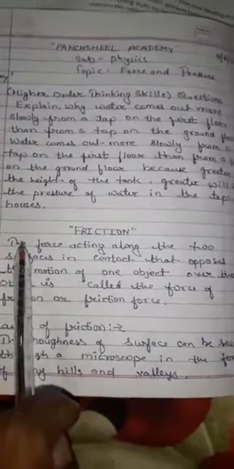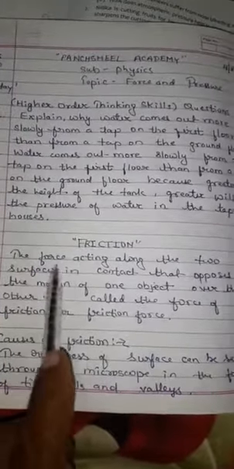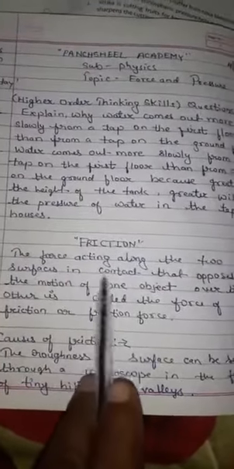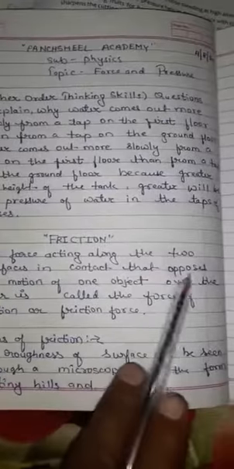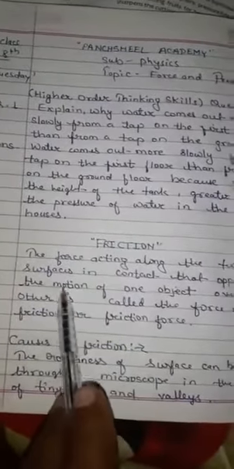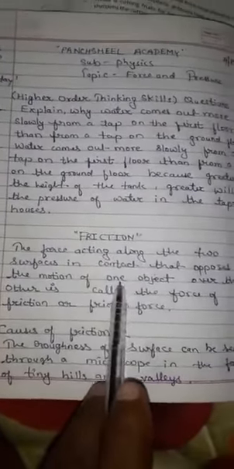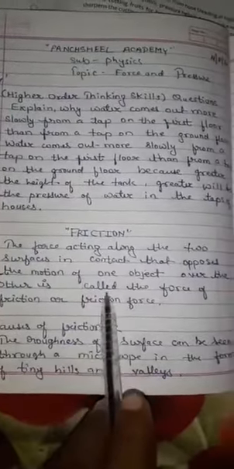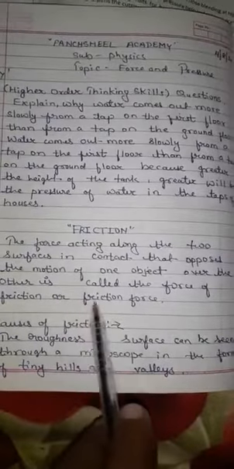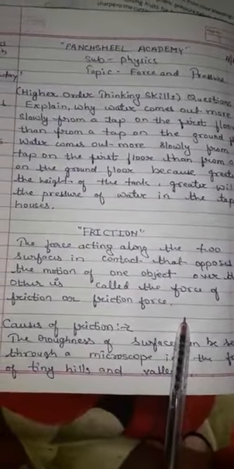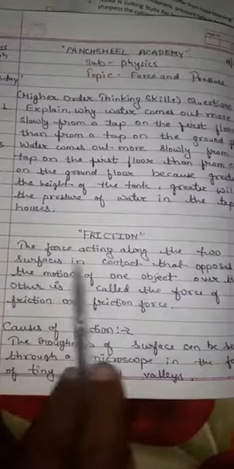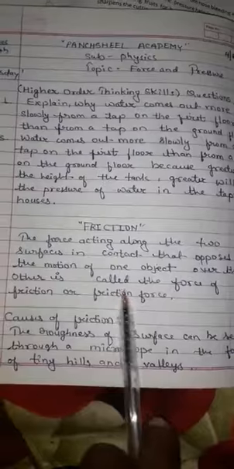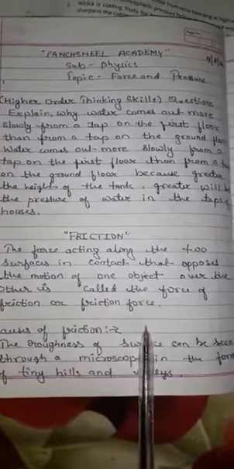Friction is the force acting along two surfaces in contact that opposes the motion of one object over the other. It is called the force of friction or friction force.